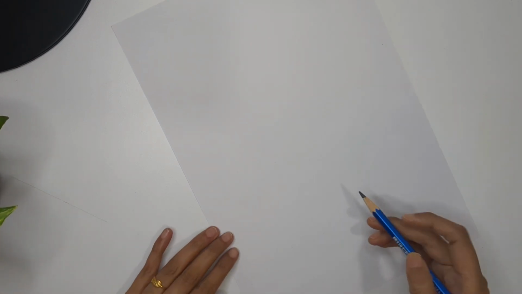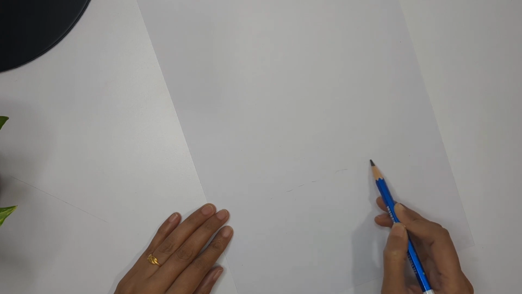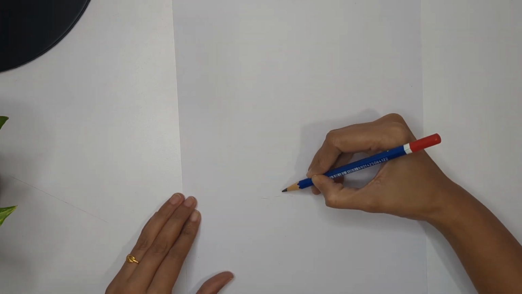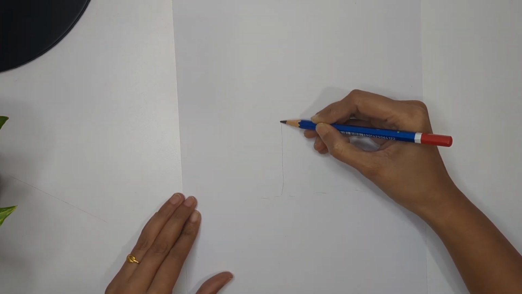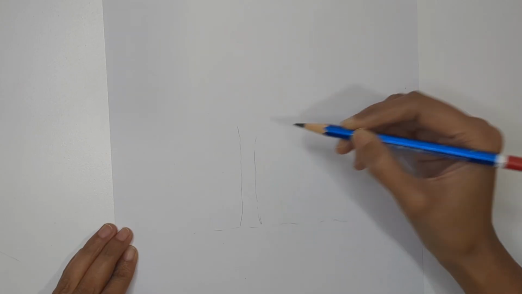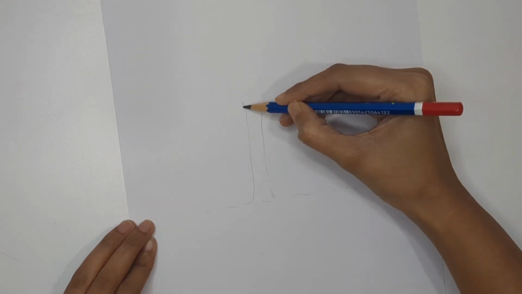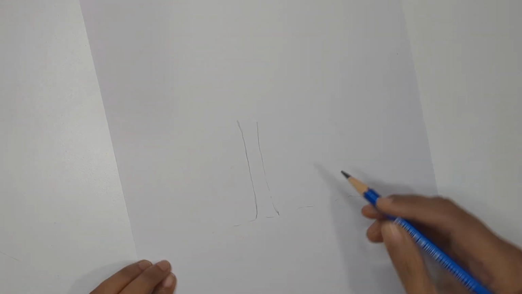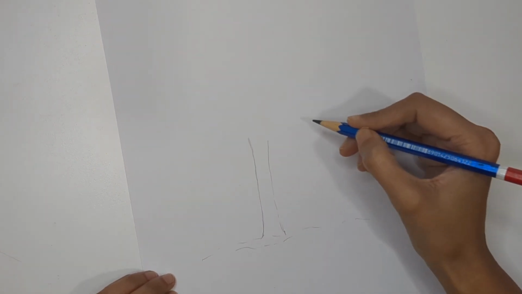Now let's start with today's video. So we need to create a basic drawing or guideline for a tree. So you can start with the tree trunk. Keep the tree trunk as you want. You can keep it tilted towards left, right, having different perspective in it, but I'm keeping it simple and straight.